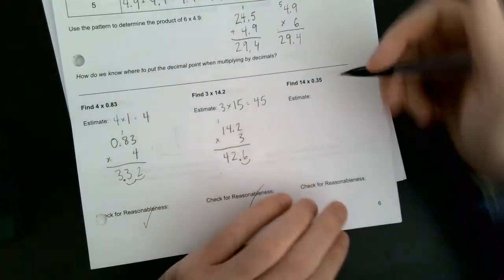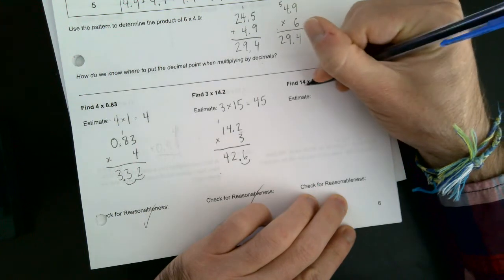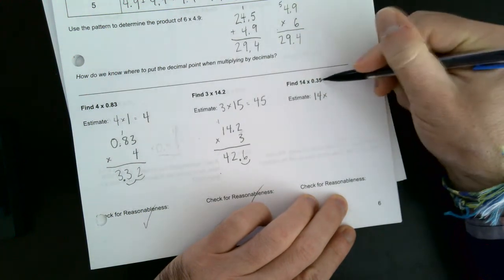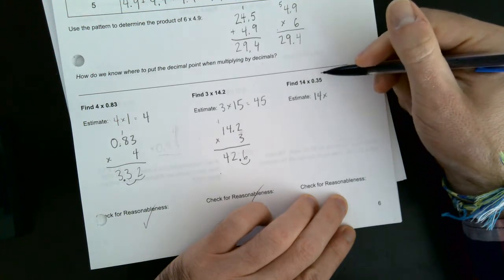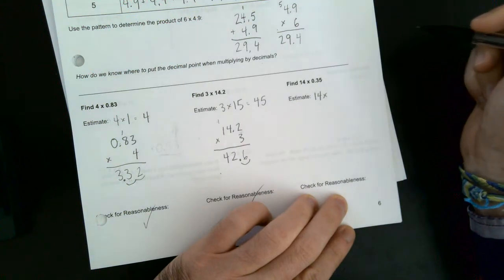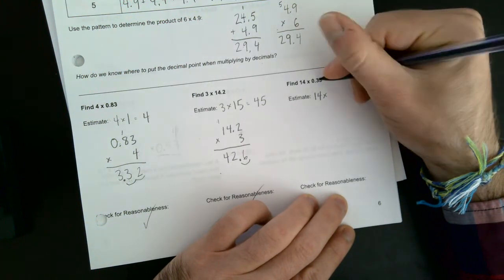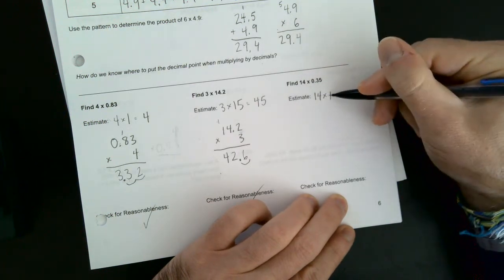All right. Last one here. The estimate for this one is kind of strange, I guess. It's a little tricky. So I'm going to keep 14. Now, 35 hundredths is actually closer to 0 than it is to 1. But if I multiply by 0, I'm just going to get 0. So I'm going to say that's closer to 1, we'll say. 14 times 1 would be 14.